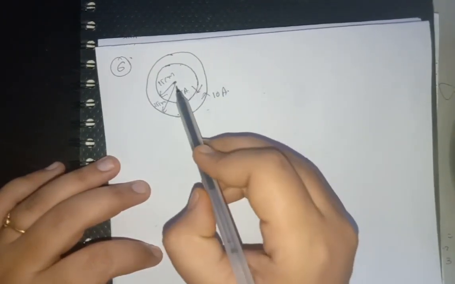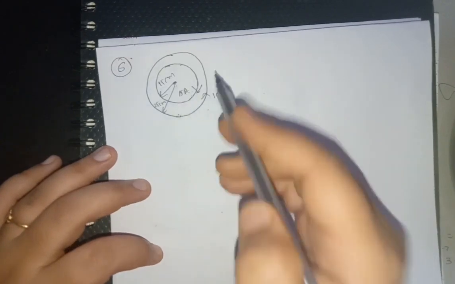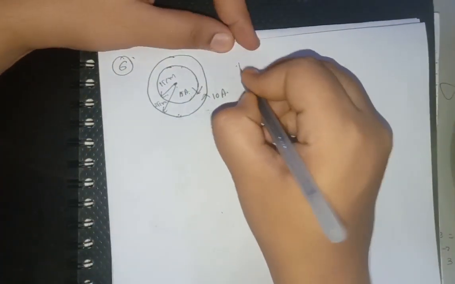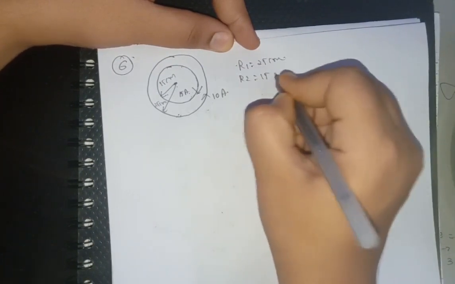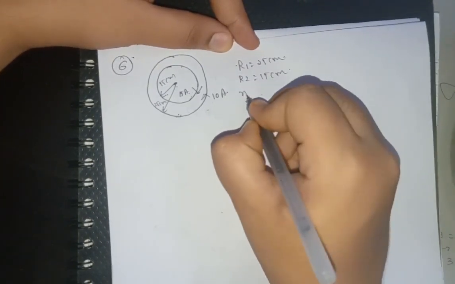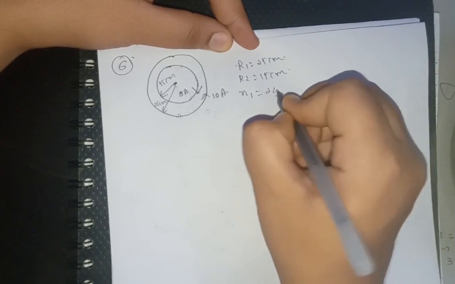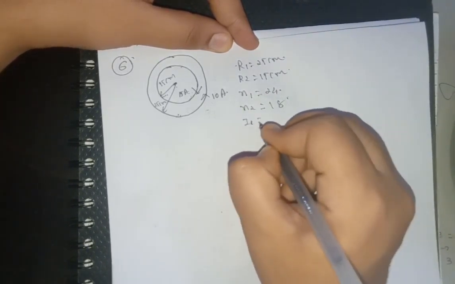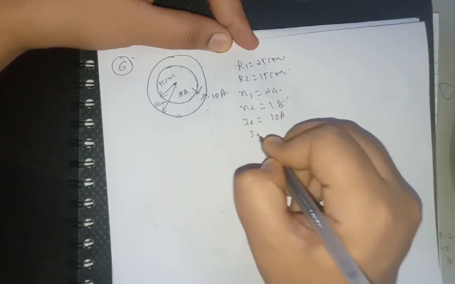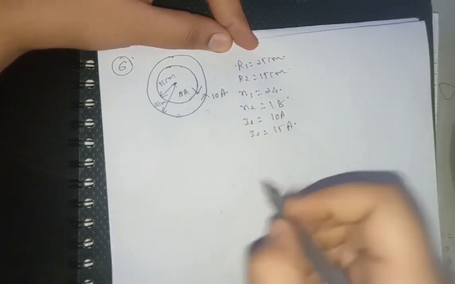We want to find the net magnetic field induction at the center. Given R1 equals 25 centimeter, R2 equals 15 centimeter, N1 equals 24, N2 equals 18, I1 equals 10 ampere and I2 equals 15 ampere.